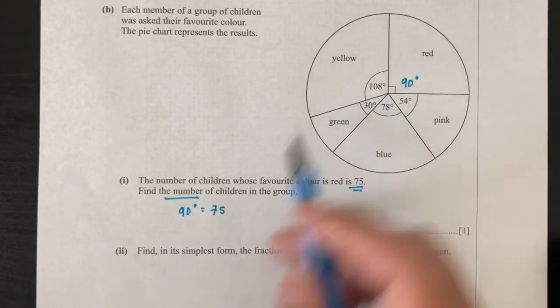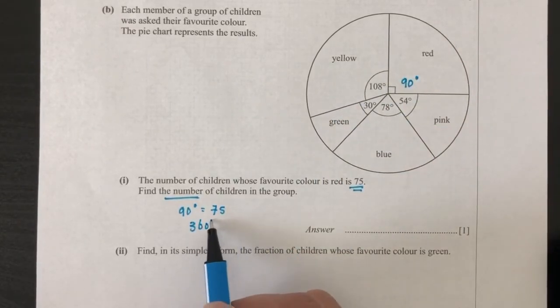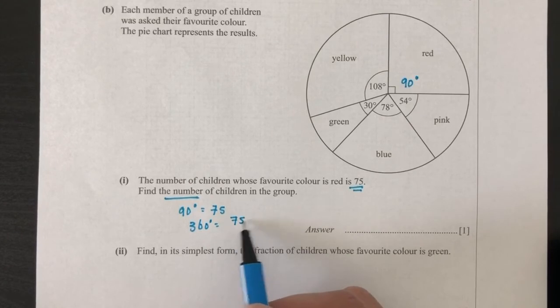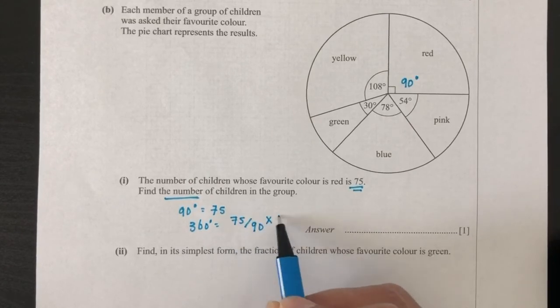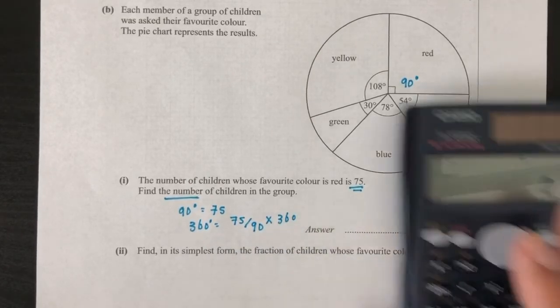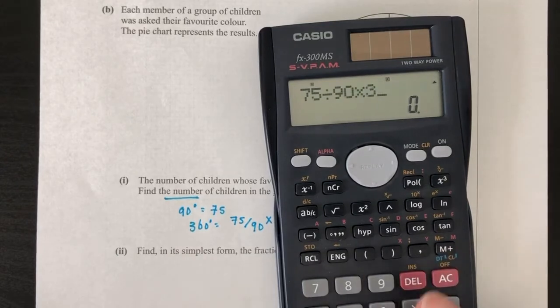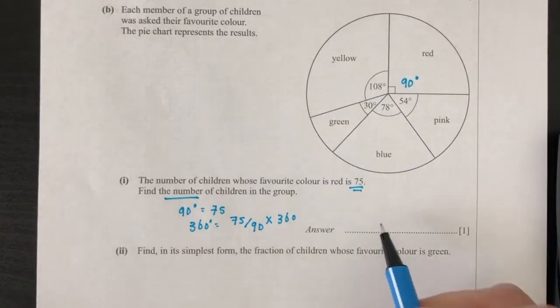In the group we have a total of 360 degrees. That will be 75 divided by 90 times 360. That will be 300 children.